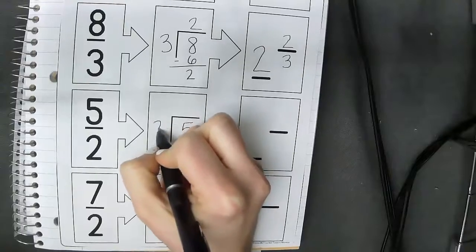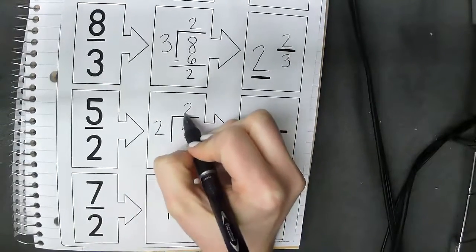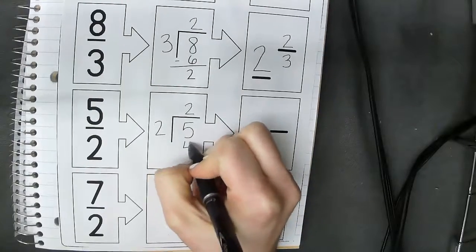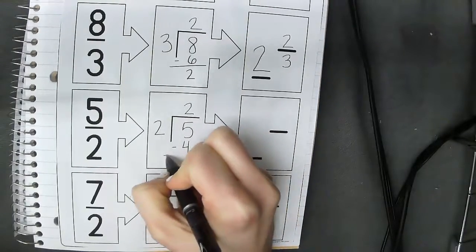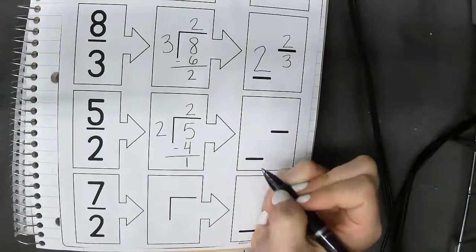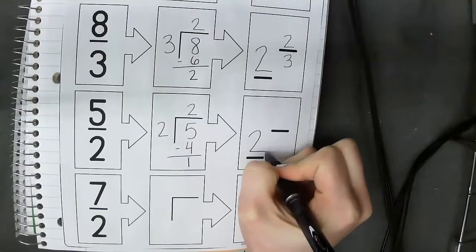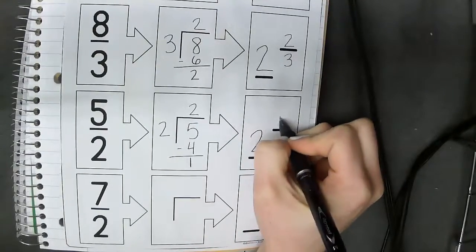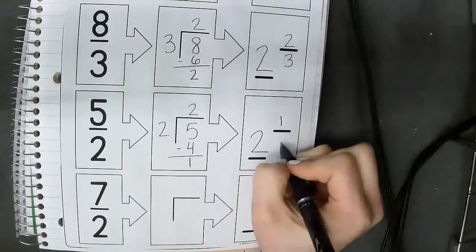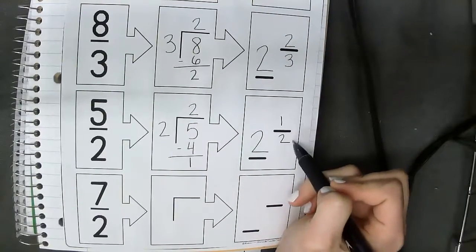Our 2 becomes the divisor. 2 goes into 5 2 times, and that gives me 4. I'll subtract. 5 minus 4 is 1. My whole number will go in my whole number spot, and I have 1 left over. My denominator stays the same, and I have 2 1/2.